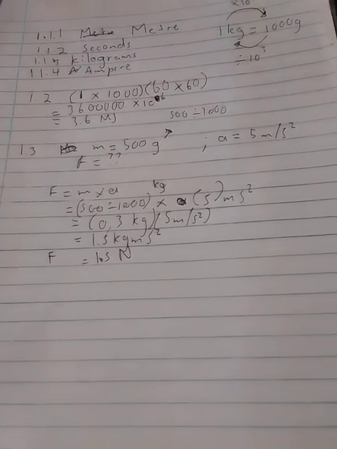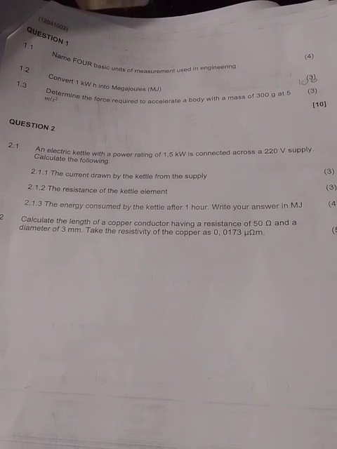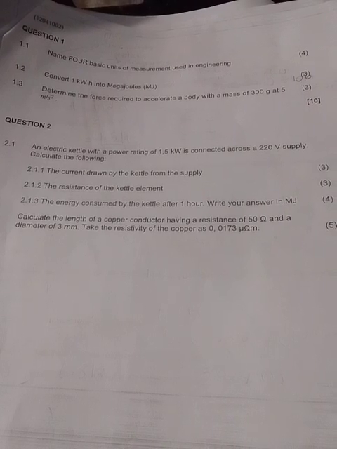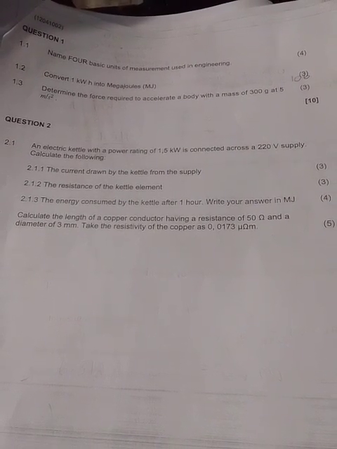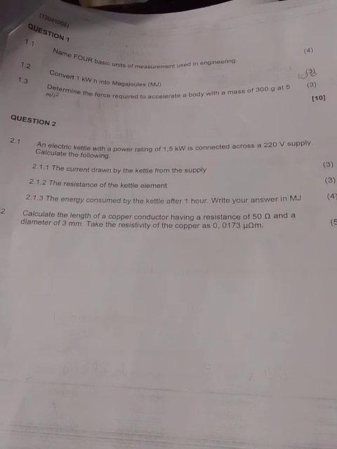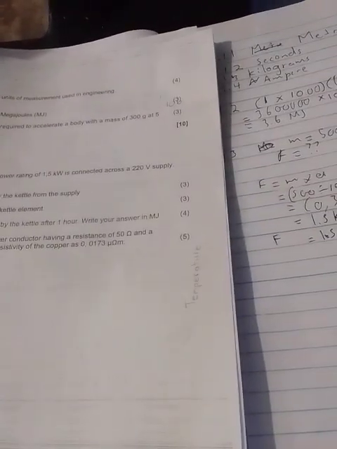Okay, people, let's proceed with question number 2. Question number 2 states: an electric kettle with a power rating of 1.5 kilowatt is connected across a 200 volts supply. Calculate the following. 2.1.1 says the current drawn by the kettle from the supply. So we're calculating that.